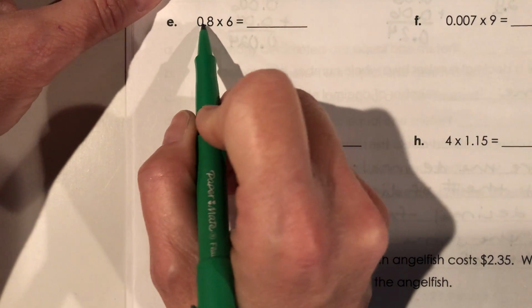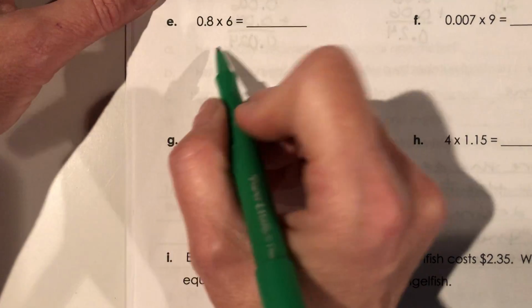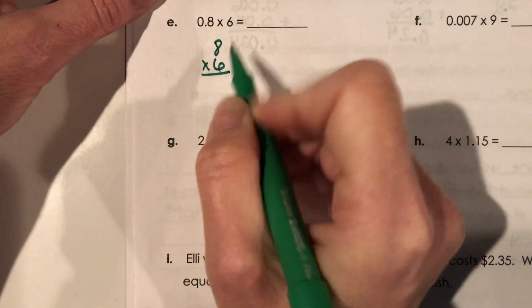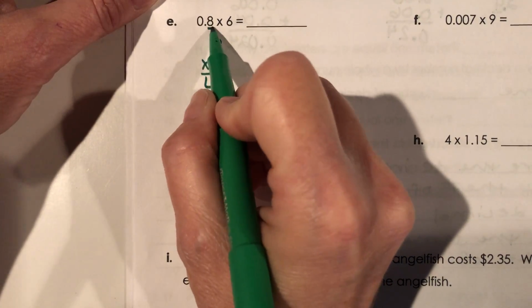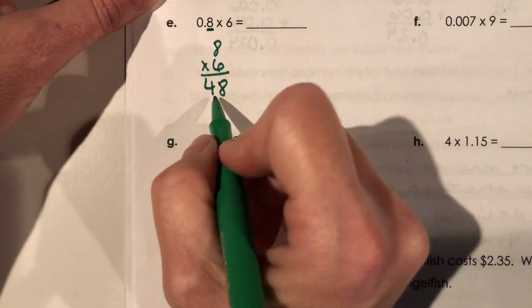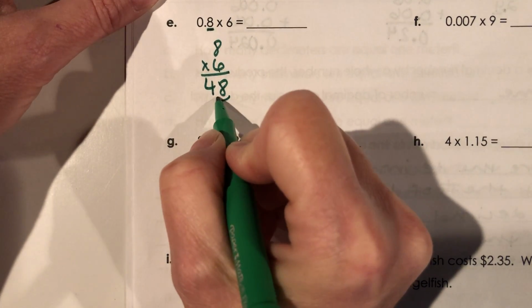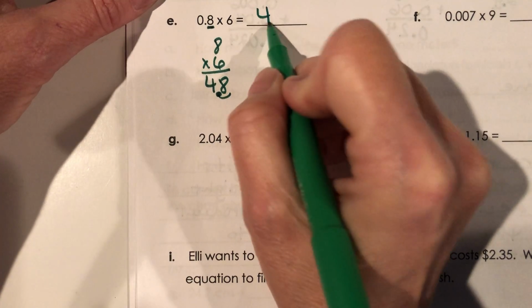All right, letter E. If I ignore this decimal point, that's like saying 0.8, which is really 8. So I'm doing 8 times 6, which, yes, is 48. In my problem, my decimal factor has 1 digit to the right of the decimal point. That means in my answer, I need to move this 1 digit to the right. So my answer would be 4.8.